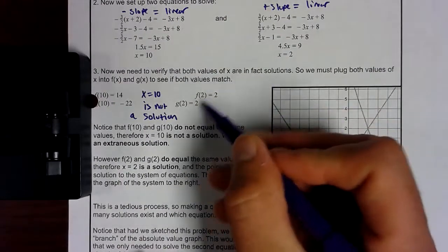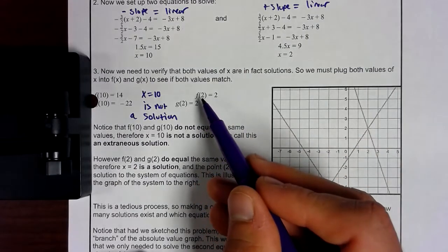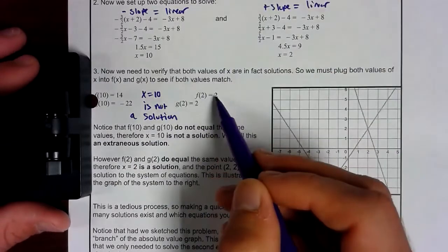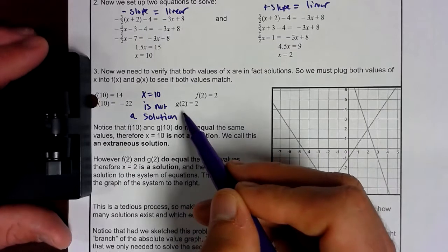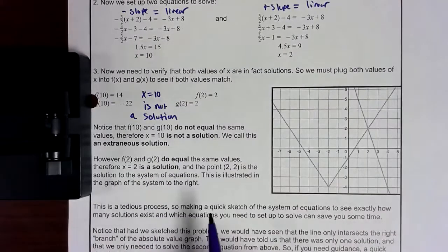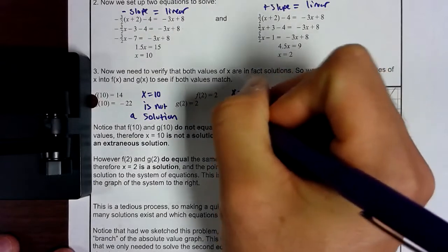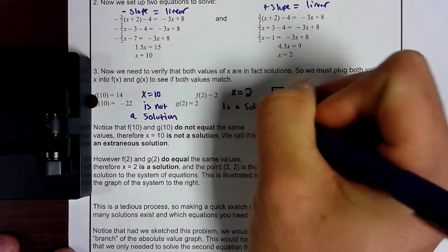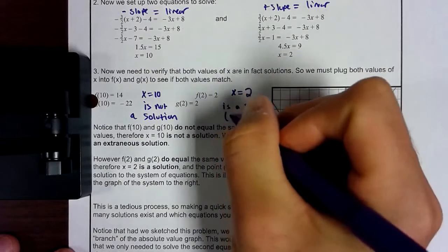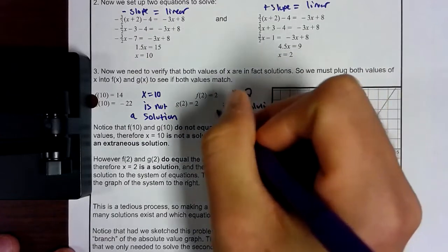And that's what we're seeing when we plug in 2. If I plug 2 into the absolute value function, I get a y value of 2. If I plug 2 into the linear function, I get another y value of 2. So this tells us that x equals 2 is a solution, and the solution itself is the full point, so 2 comma 2.